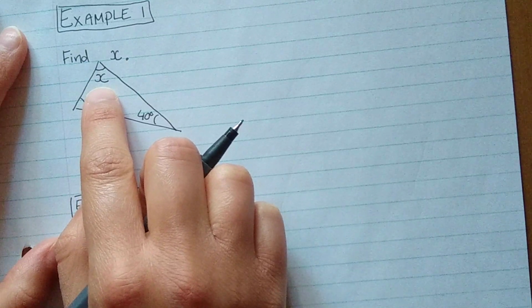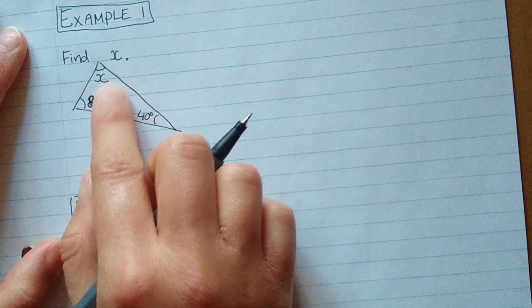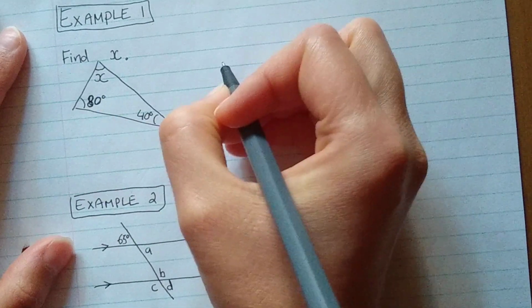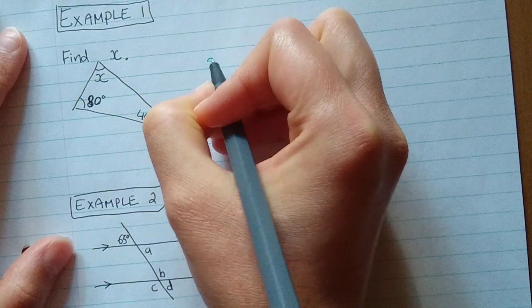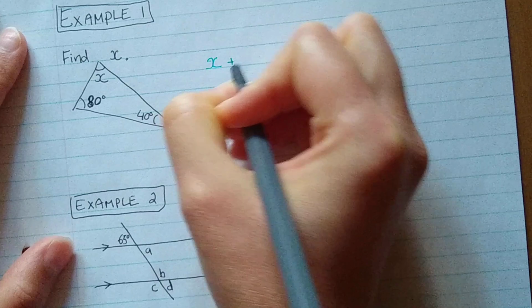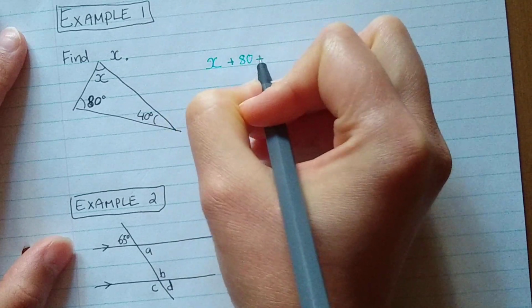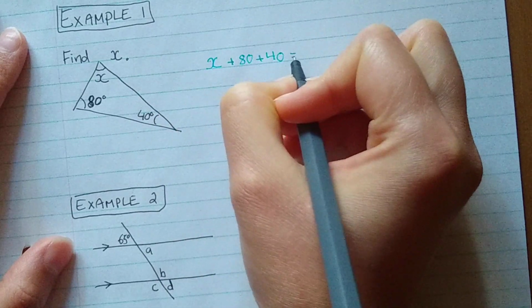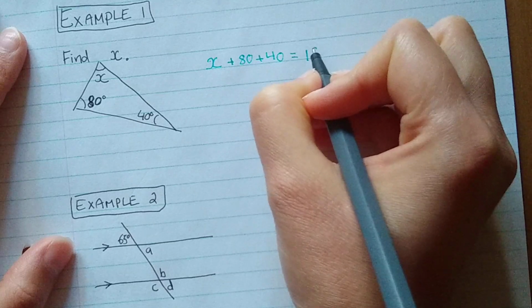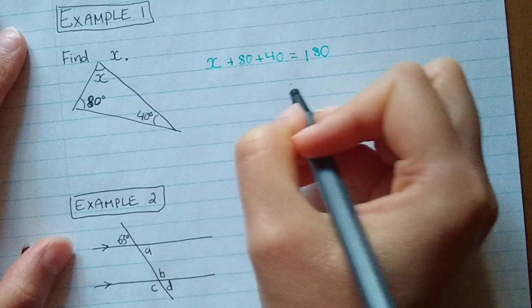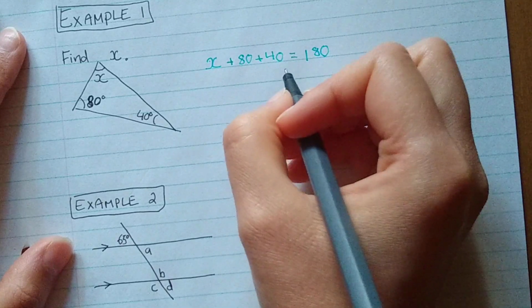Now, we know that all three interior angles add up to 180. So we know that x plus 80 plus 40 has to equal 180. So basically we're just isolating for x.